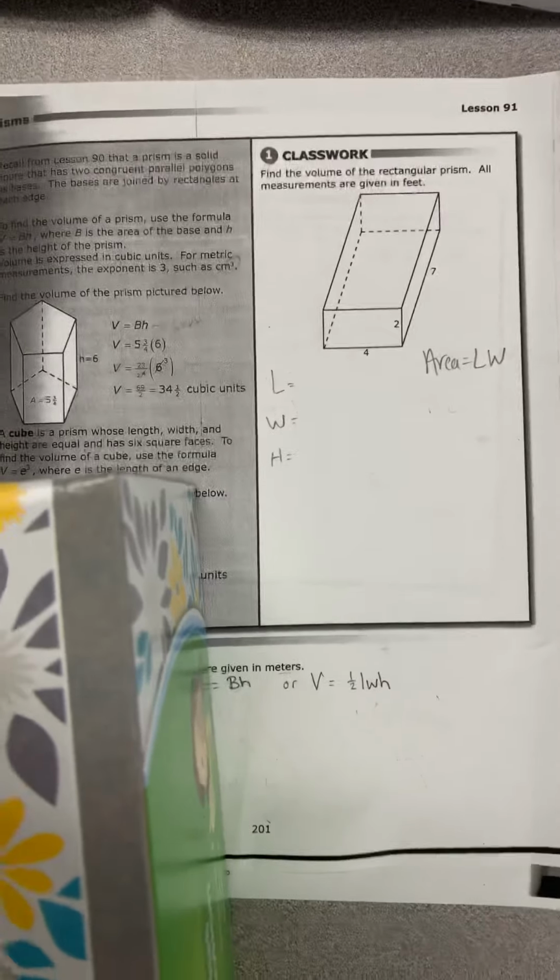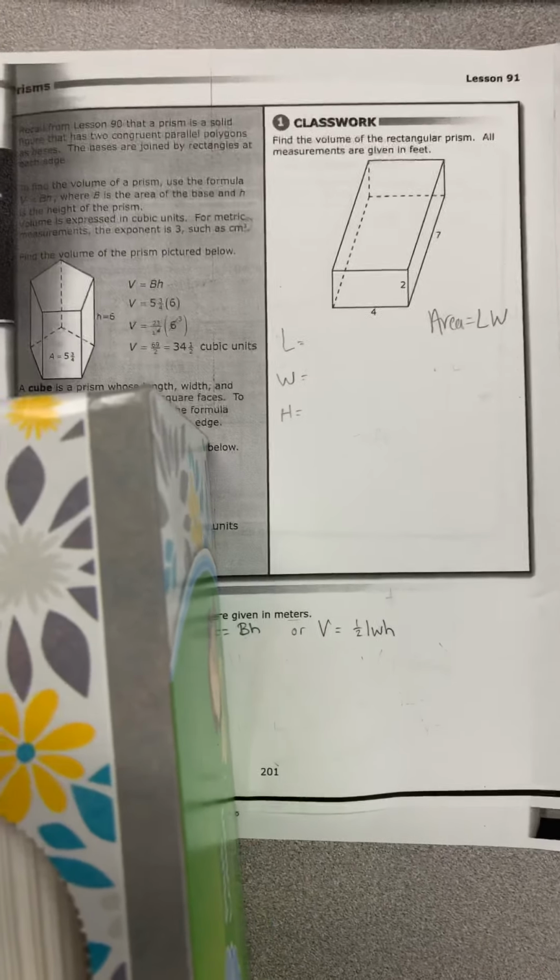All right, this is lesson 91. This is doing volume of a prism.